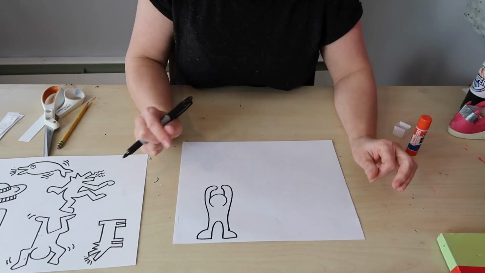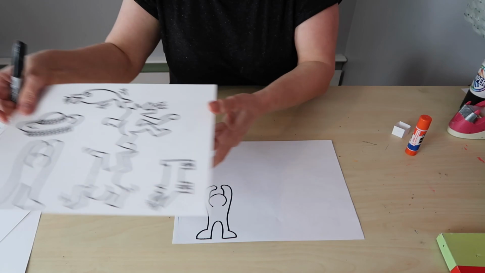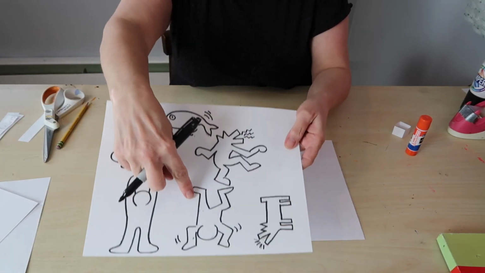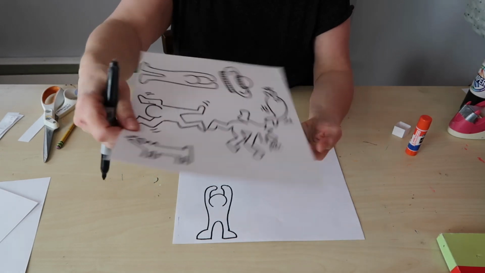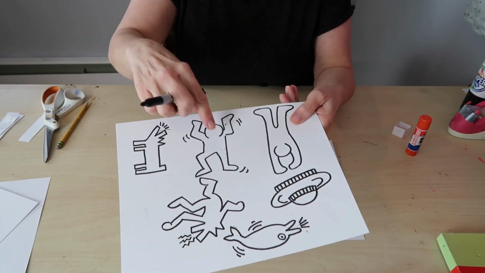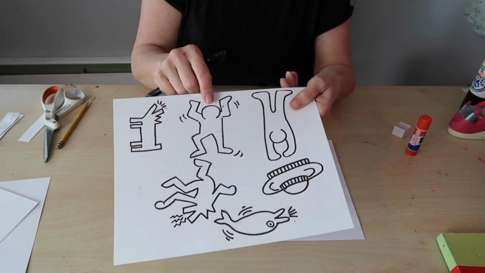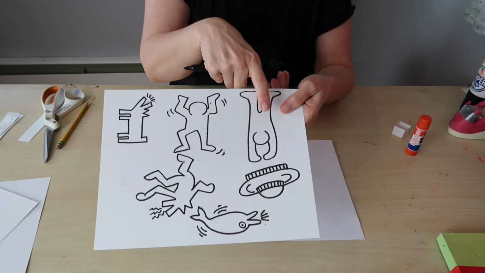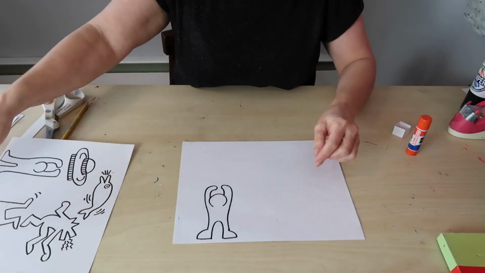And the next one we're going to do is this guy that is standing upside down. So I'm going to show you how to do it upside down, but he could also be turned around. And when you're putting our artwork together later on, that's something you might want to consider. He can be standing on his head. He can be standing either way also.